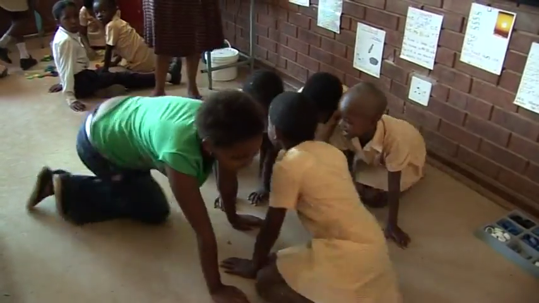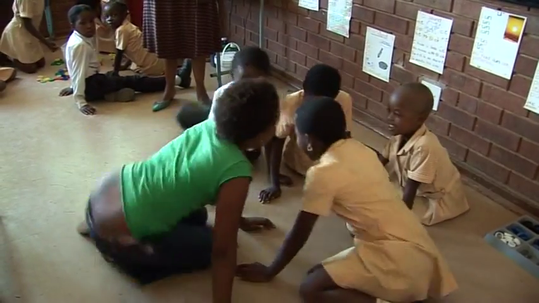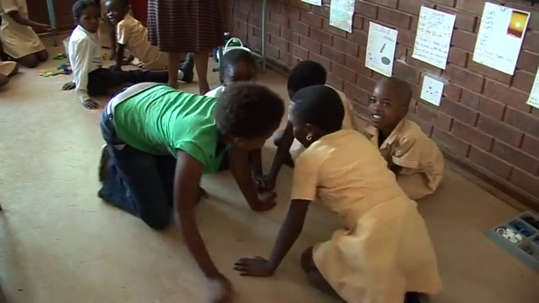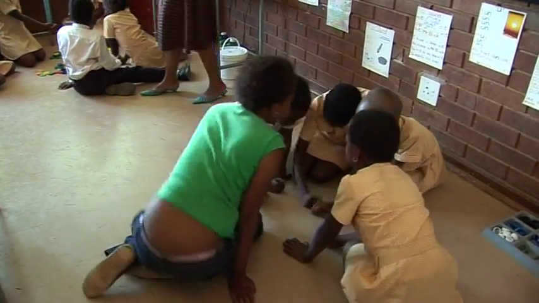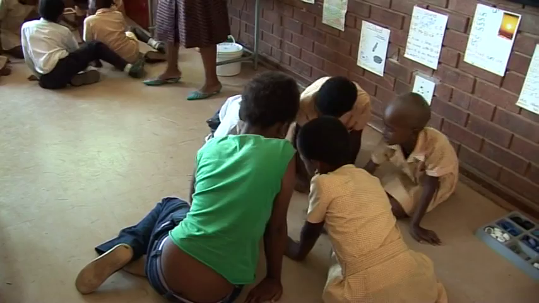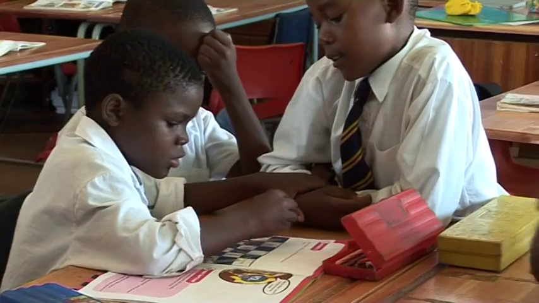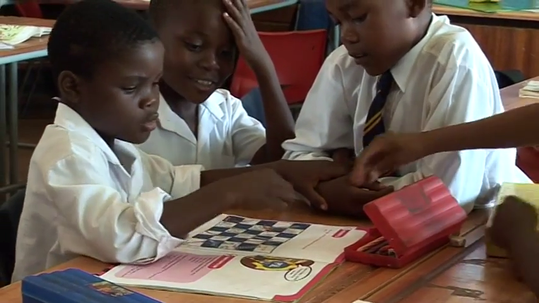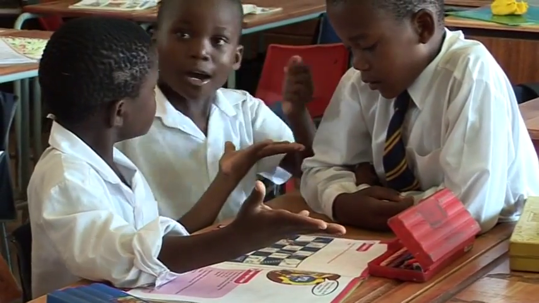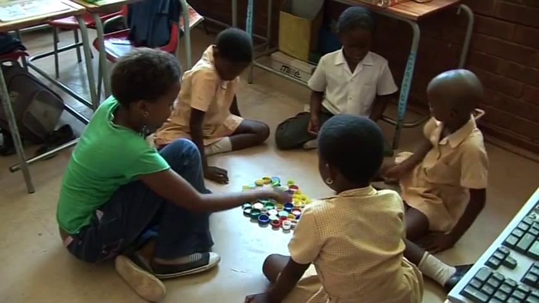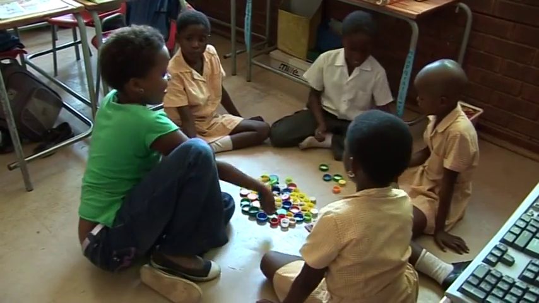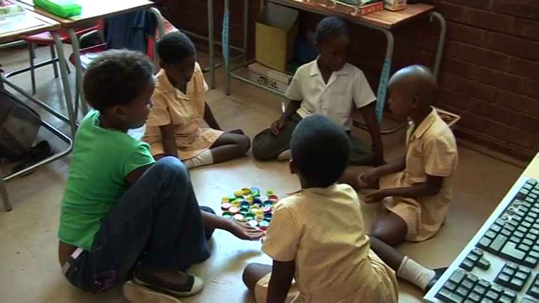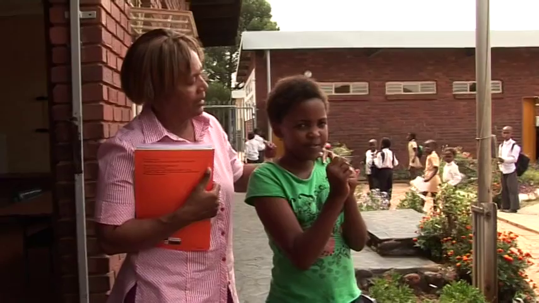Working with non-disabled peers can really benefit children with communication difficulties. Ebhotwe arrived at Greyvensteyn School aged 9, having never attended a school before and with no speech. Today, the class are developing skills through a variety of indoor games. Ebhotwe's teacher involves her in all class activities and encourages peer support. Now Ebhotwe copies her peers, is speaking, and is making good progress in school.